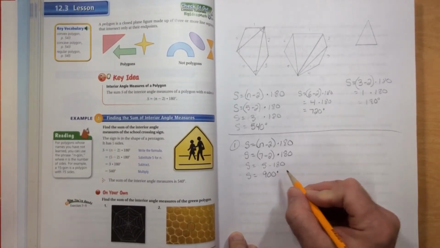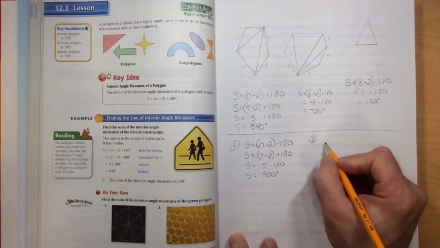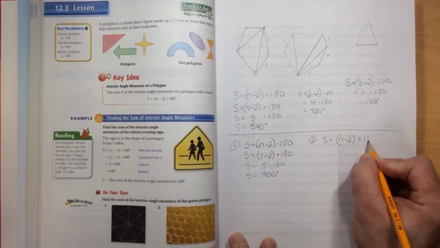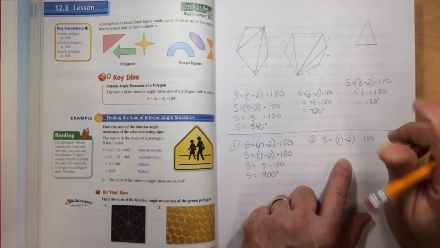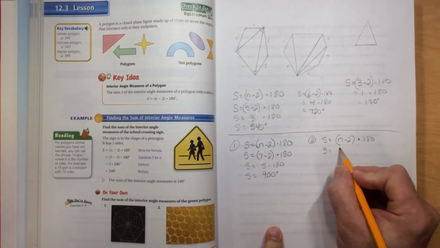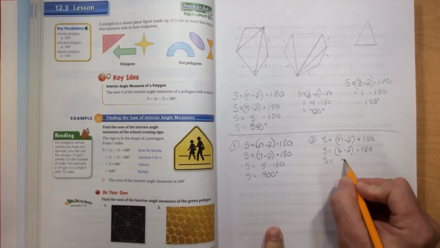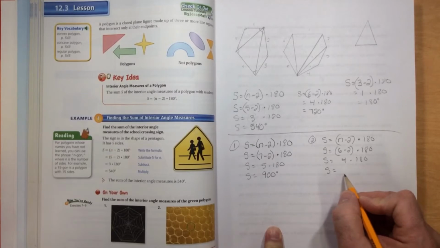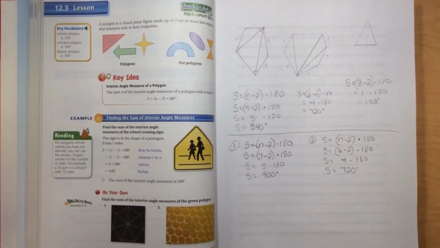degrees. Number 2, this is 1, 2, 3, 4, 5, 6. So start with the formula. N minus 2 times 180. And 6 minus 2 times 180. 4 times 180. S equals 720 degrees. Okay, so that's how we do those.